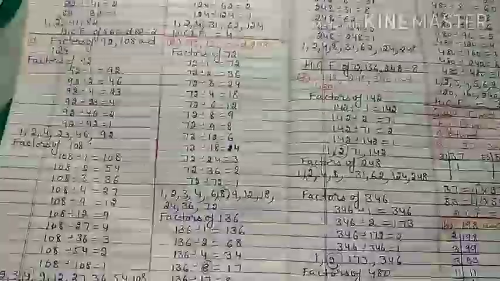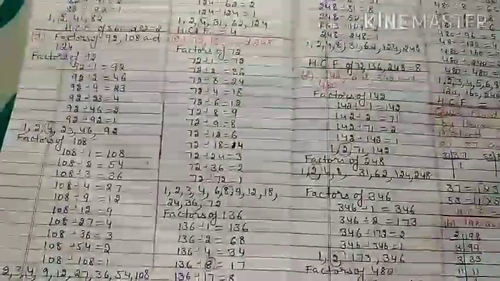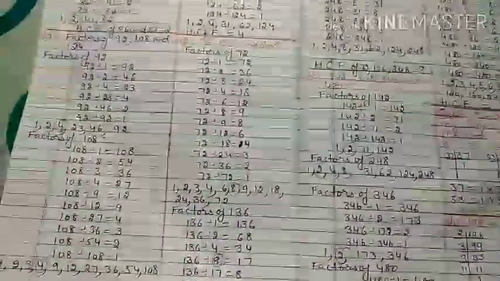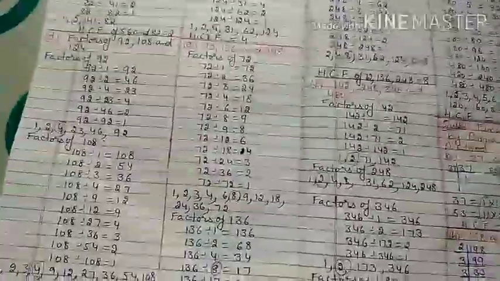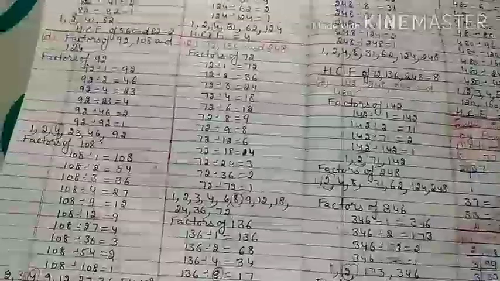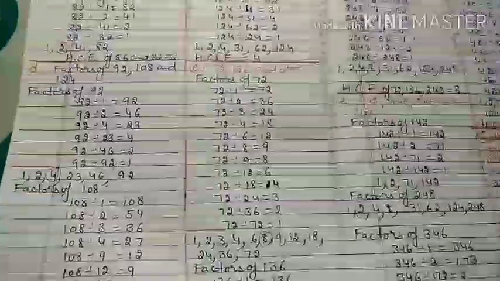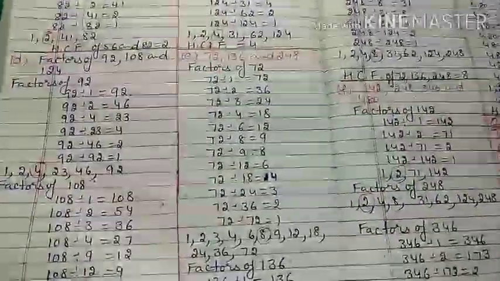Today we will find how to find the HCF. We have basically three methods to find the HCF. HCF full form is highest common factor. Okay, so how will you find the HCF, highest common factor? So basically we have three methods in this.